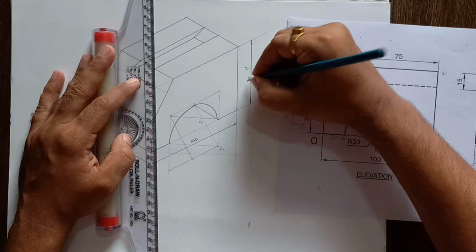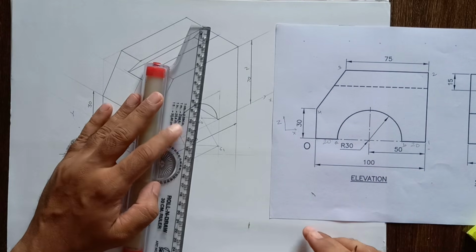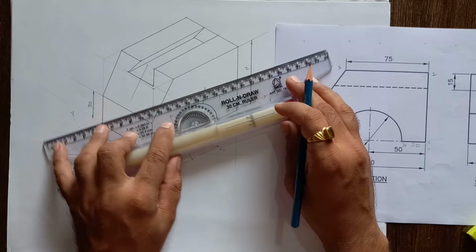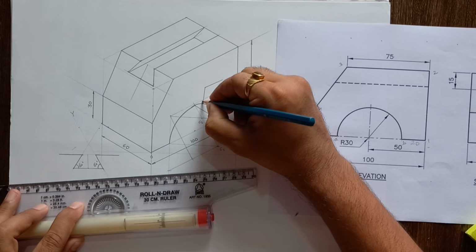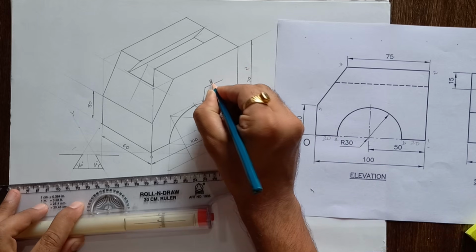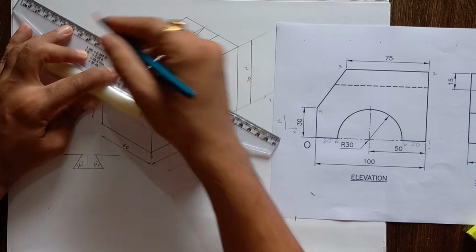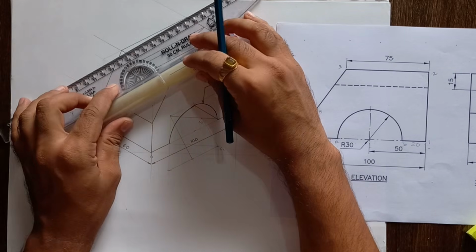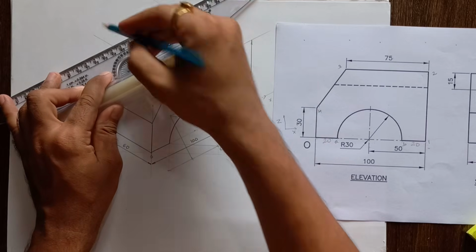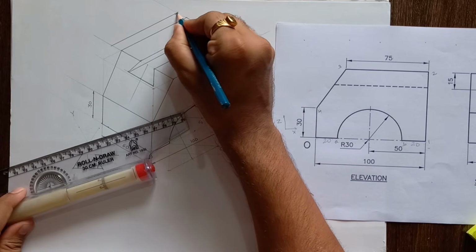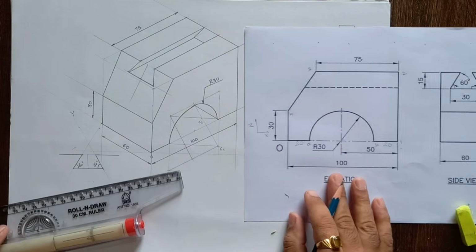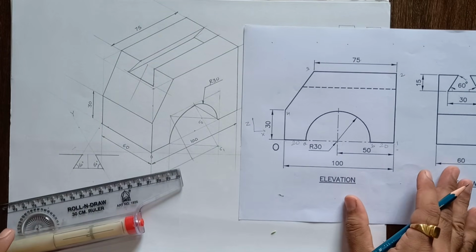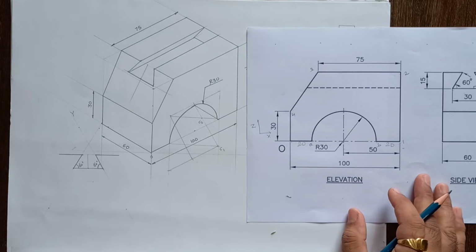Height is 70 mm. R 30. 75. Now this is a complete solution for this problem.